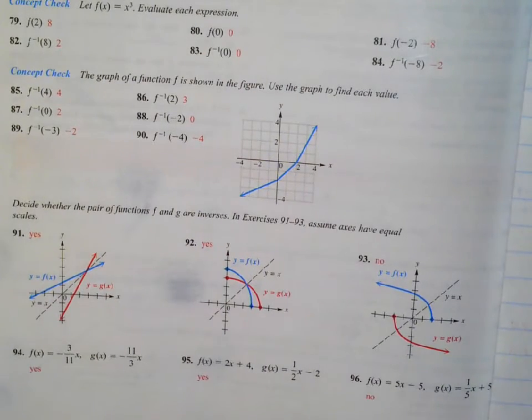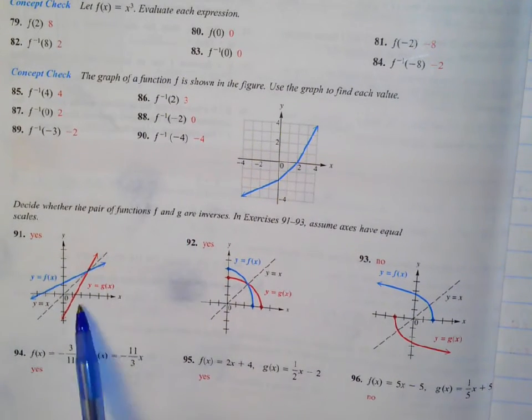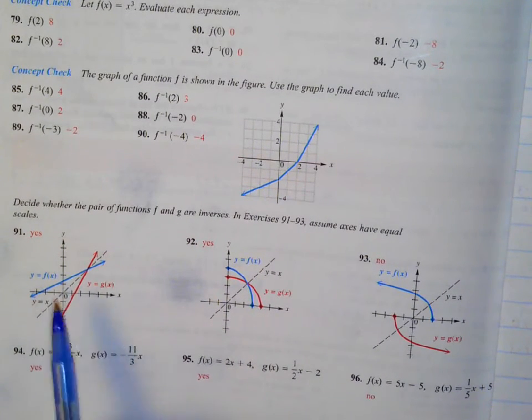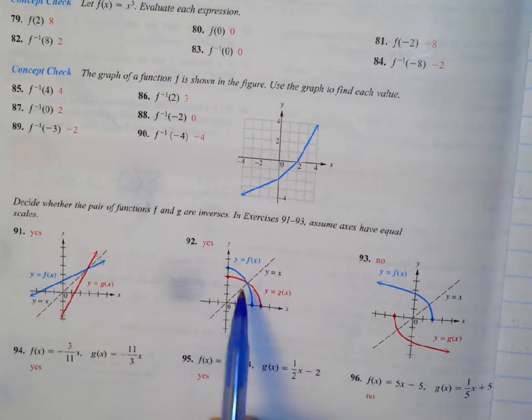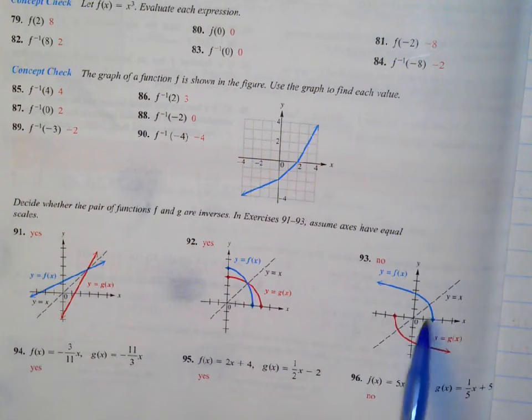91, 92, and 93 asks us, are they inverses? And we know they are inverses if they are reflections across this line y equal x. So yes, these are reflections. Yes, these are reflections. No, these are not reflections. These are rotations around the origin, but not a reflection across the line y equal x.